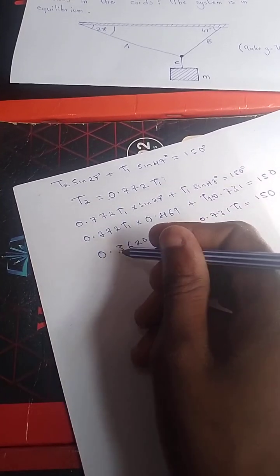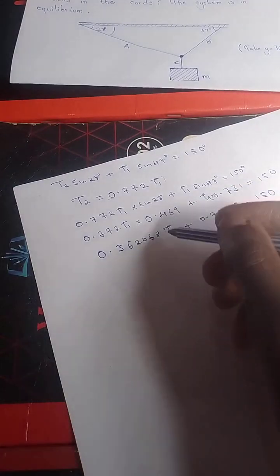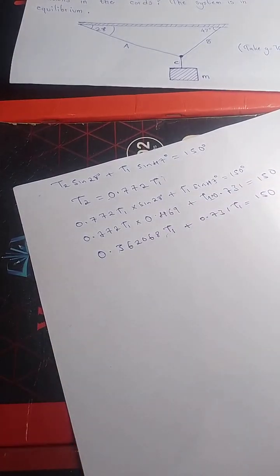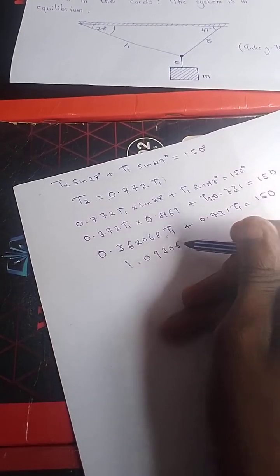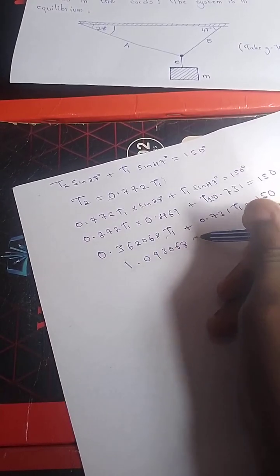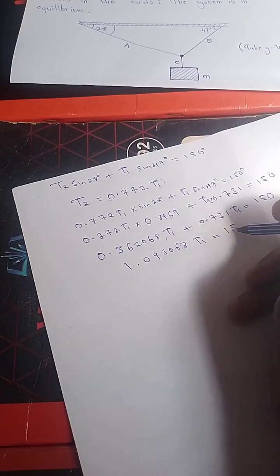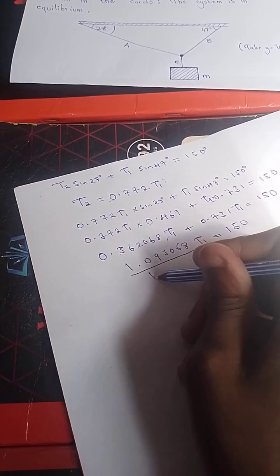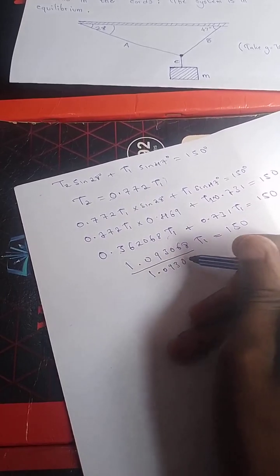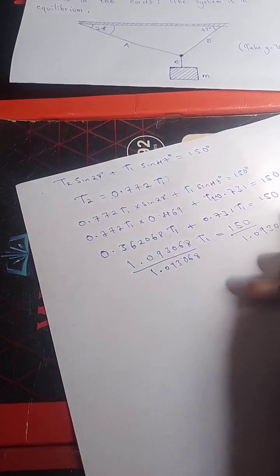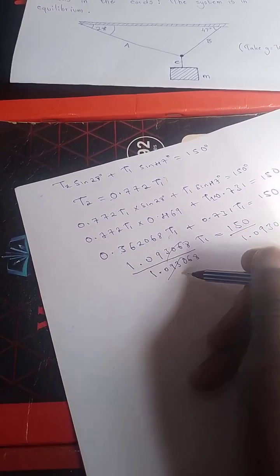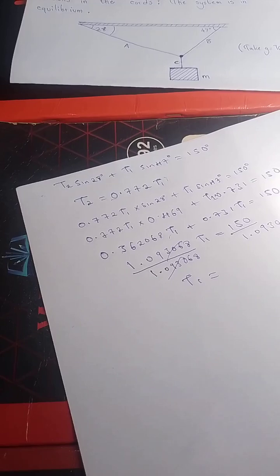So let's just add this. Since we have T1, we can add them. So 0.36208 plus 0.731 gives us 1.0930868 T1, which should be equal to 150. So dividing by 1.09308 on both sides, we are going to have our T1 equal to 150 divided by the same value.